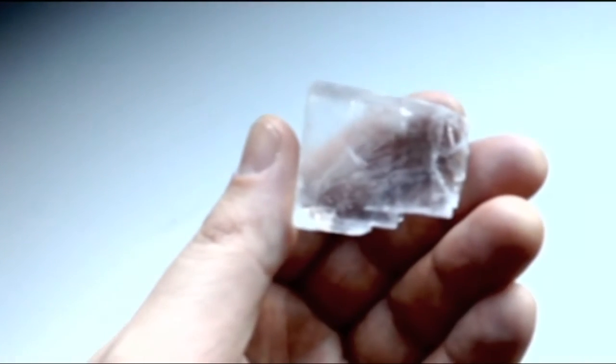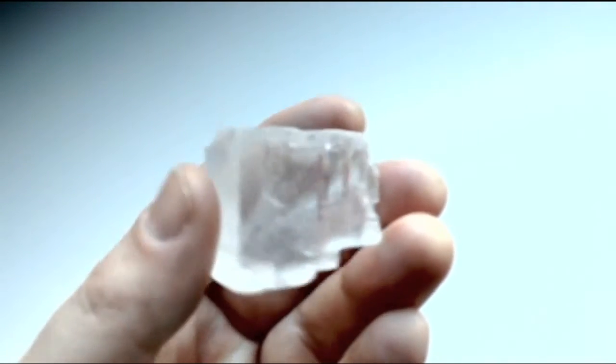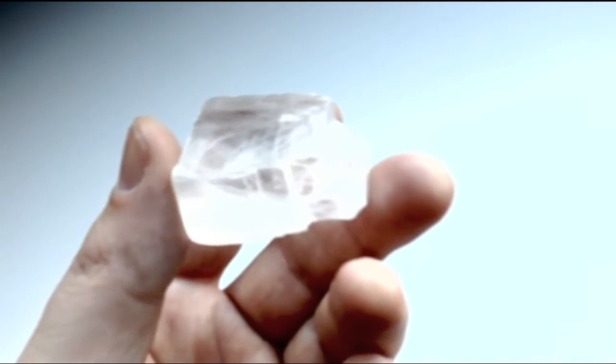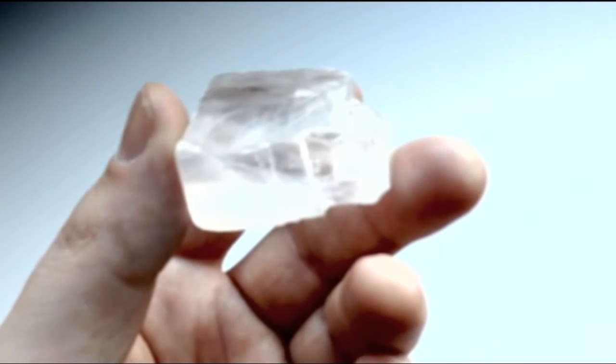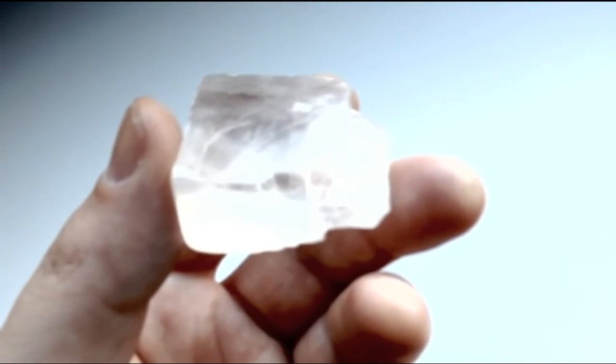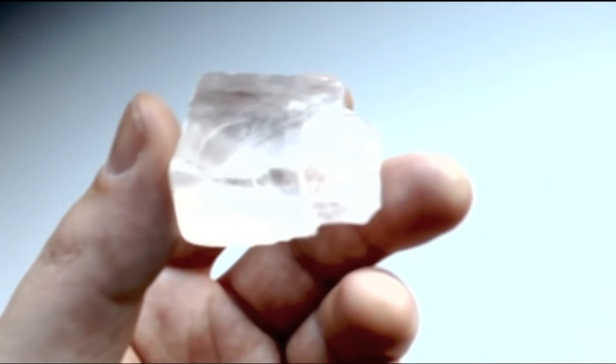Beyond streak, cleavage, fracture, hardness, and luster, there are a category of other properties that we might use to identify minerals. And there are a variety of things. For example, this piece of halite could be identified based on taste. Halite is salt, and if you licked it, it would have a salty taste. Please don't lick any of your mineral samples over the next few days.